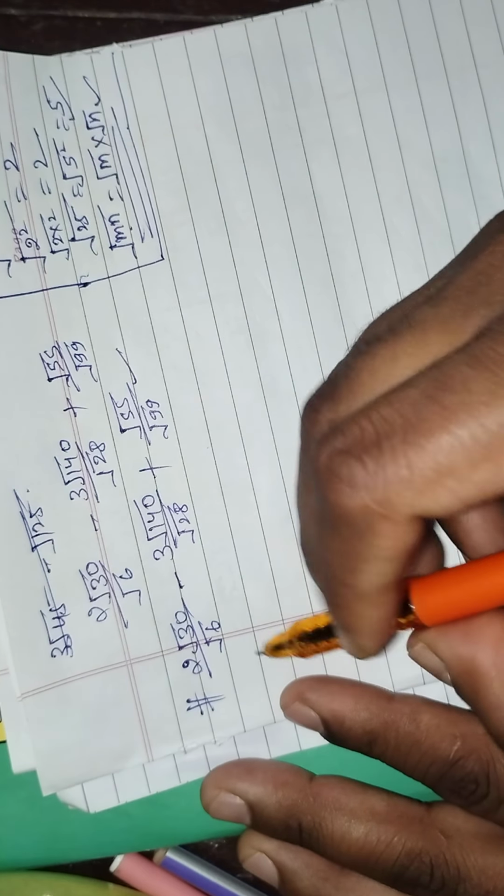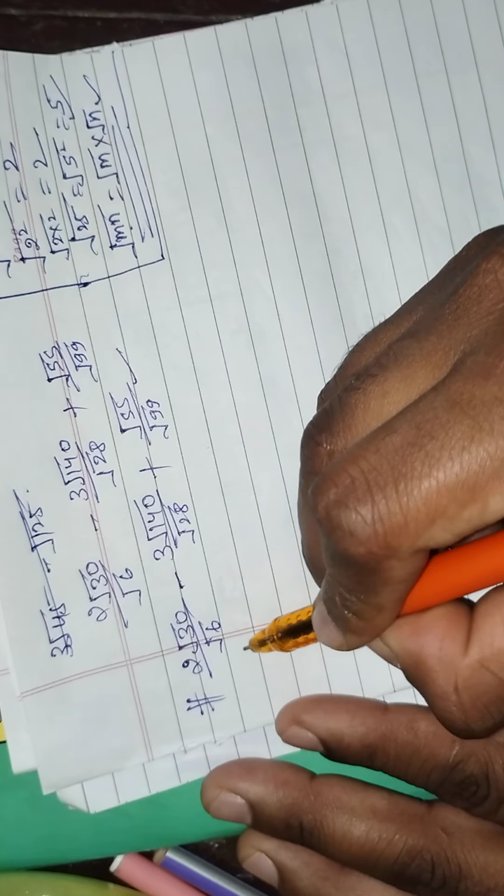Now you can write these in prime factors.